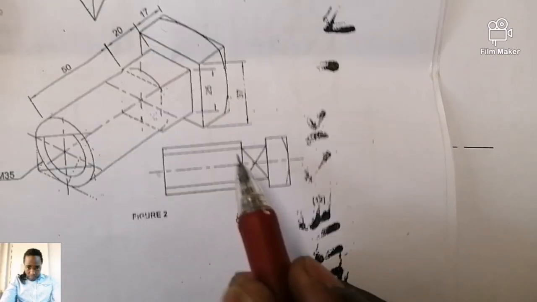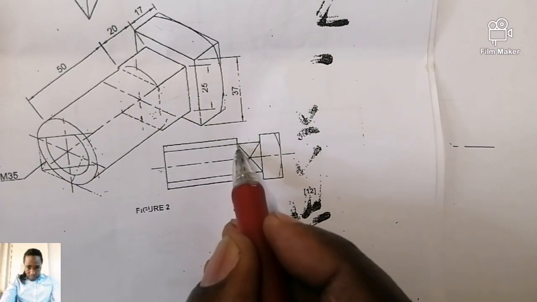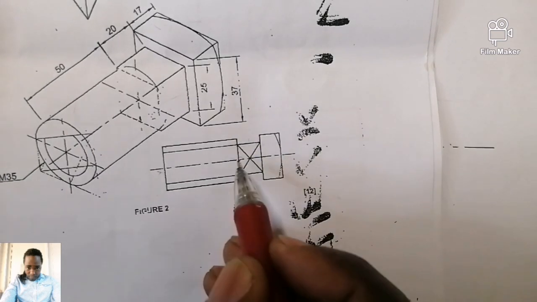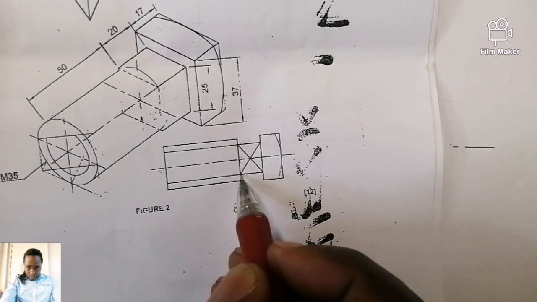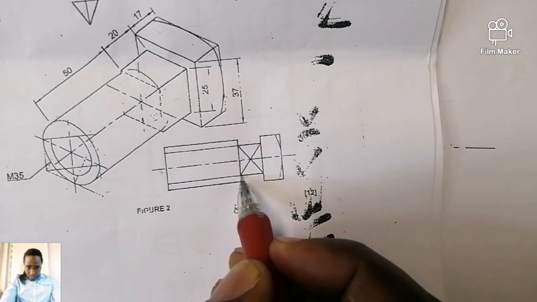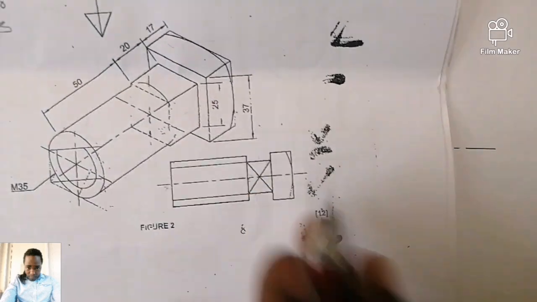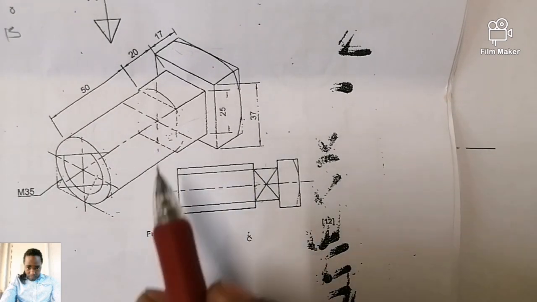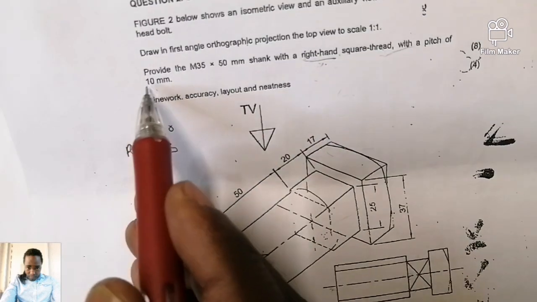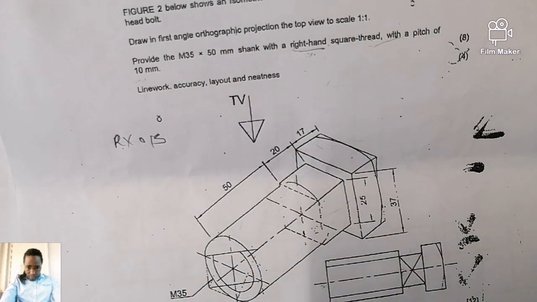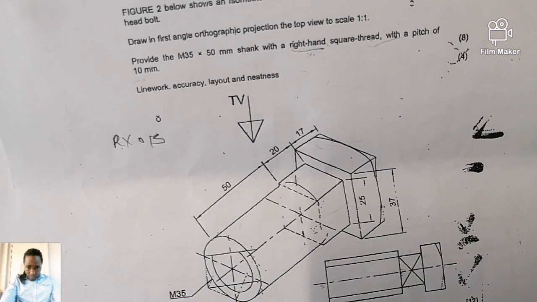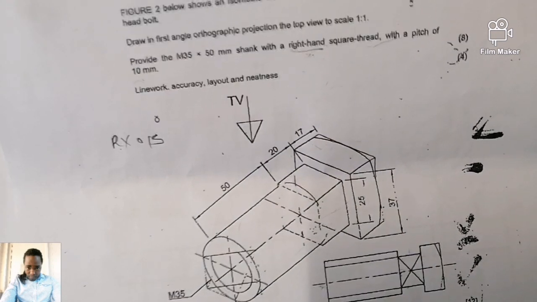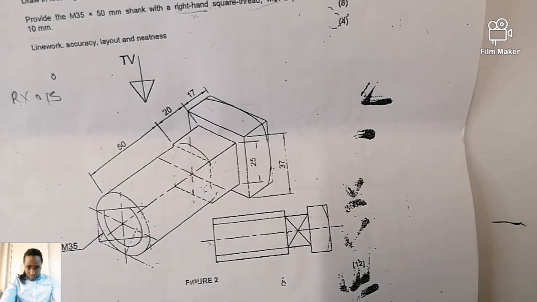We've just proven that from here till there is 12.5, from here till here is 12.5. It's proof that we are still on the right track. Do you see that it actually came out for itself by using the pitch of 10 millimeter? It came out for itself by using the pitch of 10. So it shows that we are on the right track.